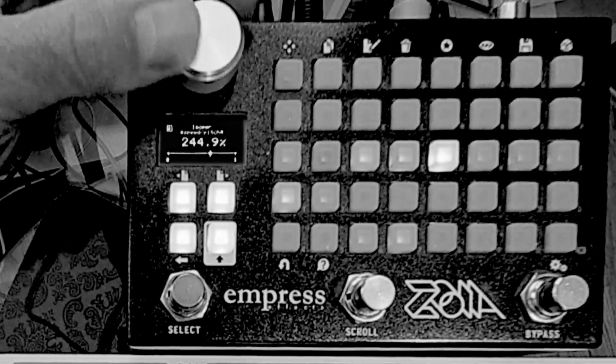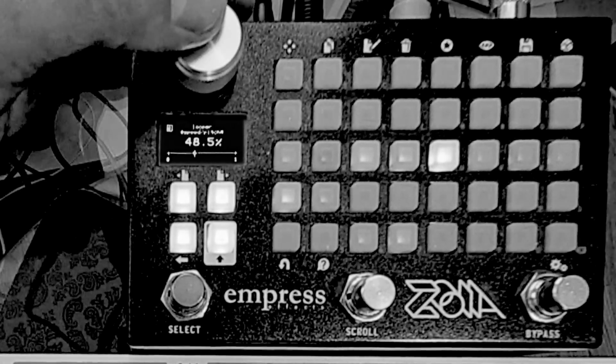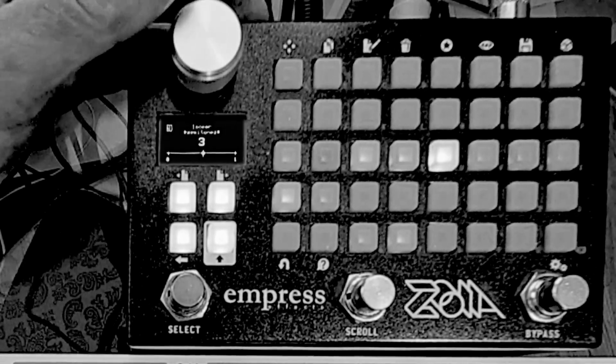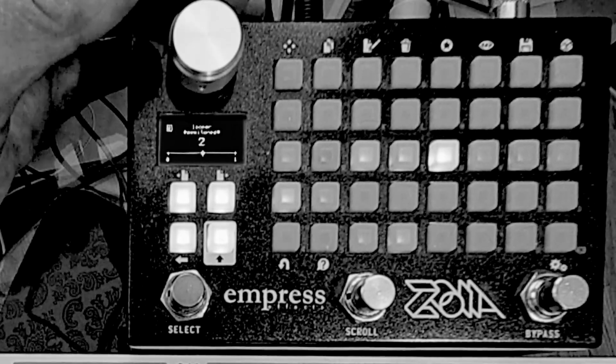Now, the term Vari-Speed refers to a classic relationship between pitch and time like you find on a vinyl record or analog tape. As you raise the pitch, things get faster, and as you lower the pitch, things get slower. That's the way the Zoia looper deals with pitch as well, at least by itself.